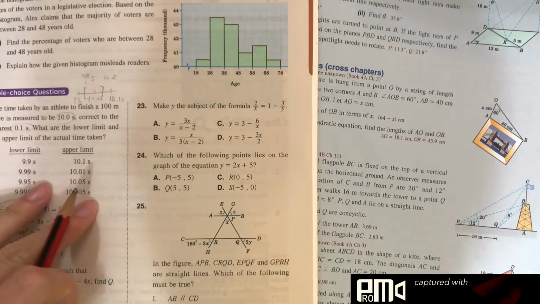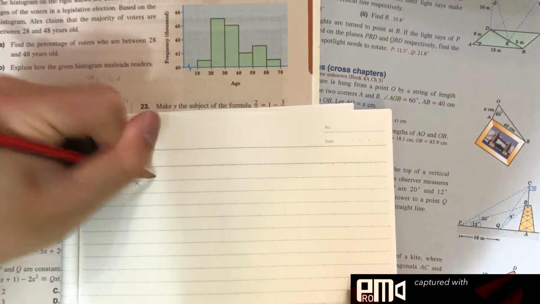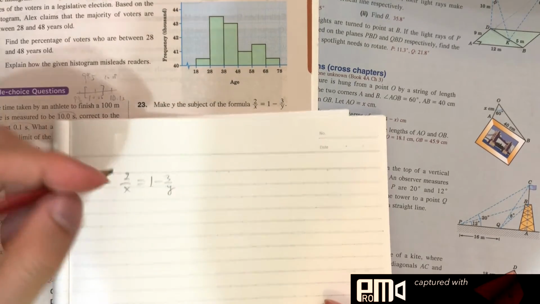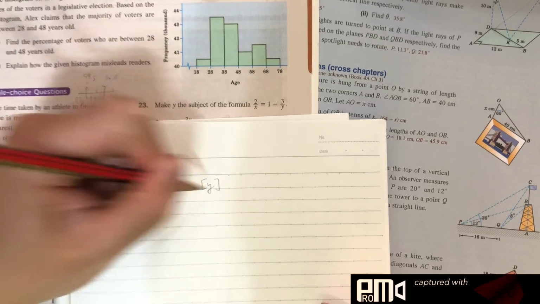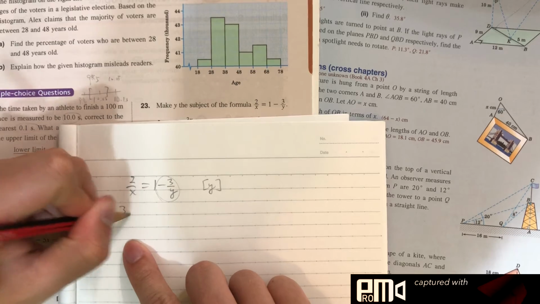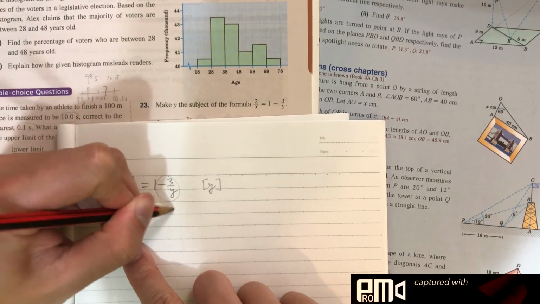Yeah, this is more challenging. Y is the subject. We're doing a paper. 2 over x equals 1 minus 3 over y. Y is the subject. You can move this whole term to the left, and then this term will be to the right, 1 minus 2 over x.